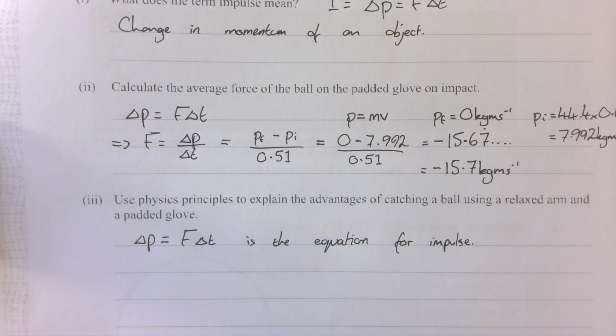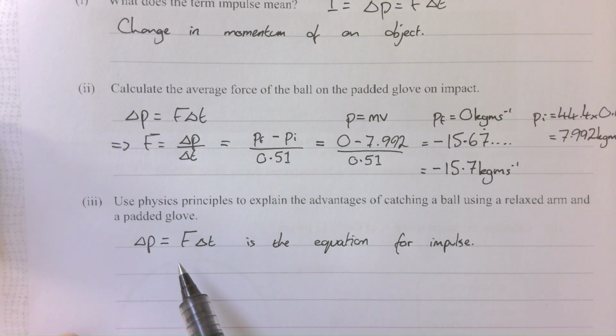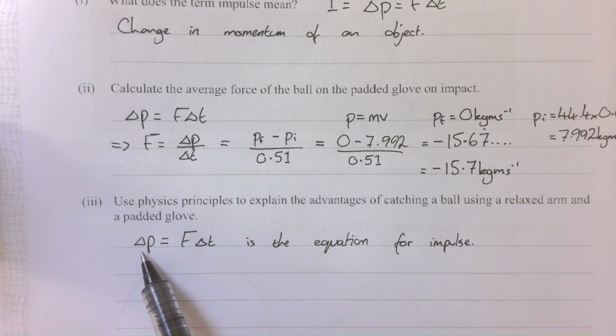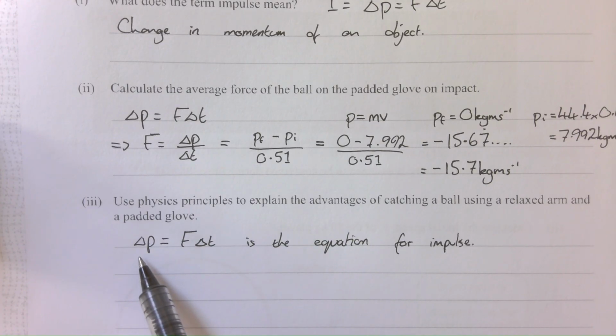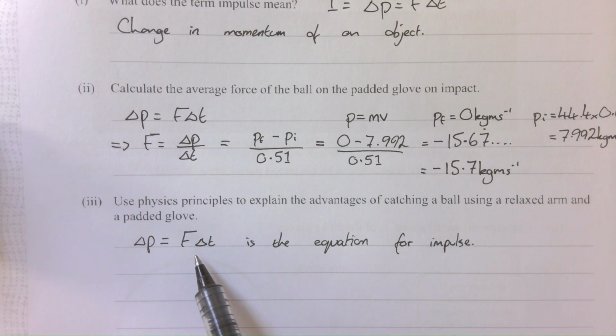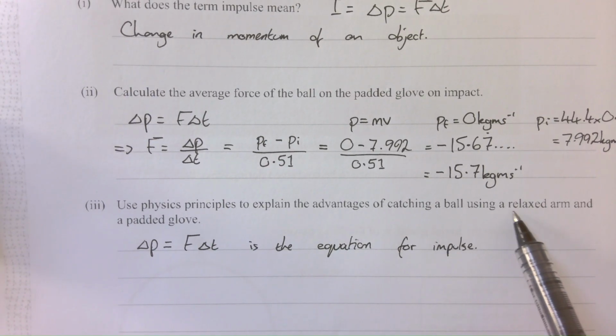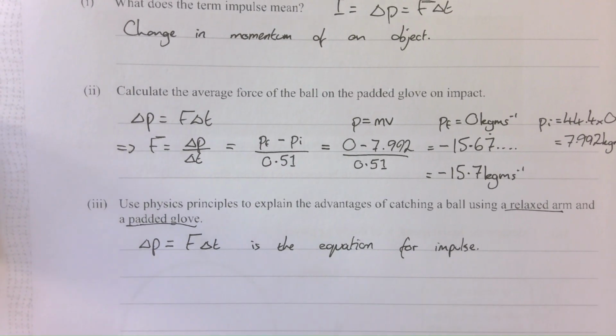Now, in this equation, if you're trying to catch a baseball or softball, whatever game this is, your delta P is going to be the same. The catcher is going to throw it at the same speed, and you want the ball to stop in your hand. So delta P isn't going to be changing. The force that the catcher experiences and the time taken for the ball to come to that stop, to do that change in momentum to 0, can be changed. And that's where we have the two things here. Relaxed arm and a padded glove.